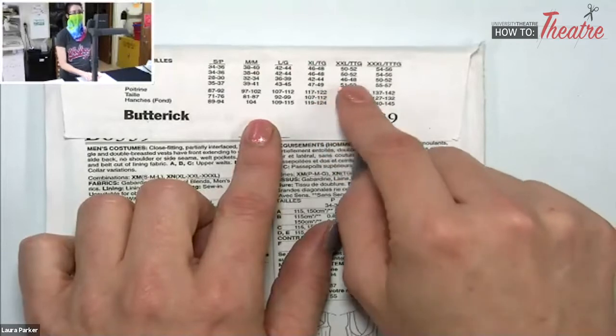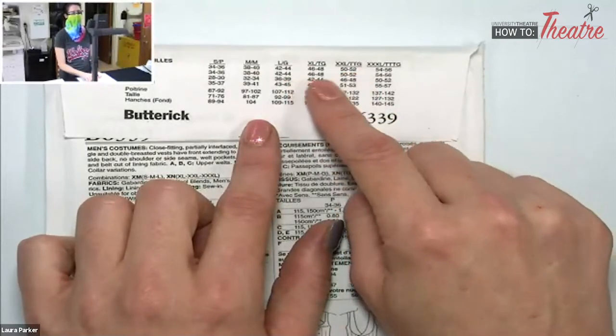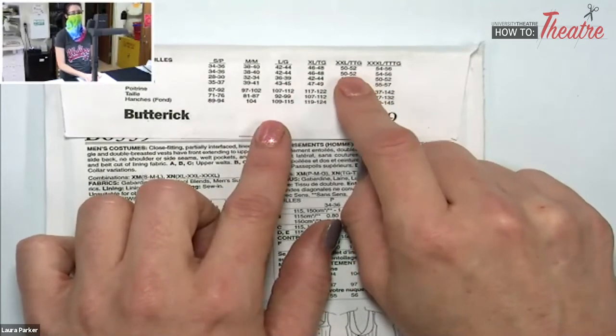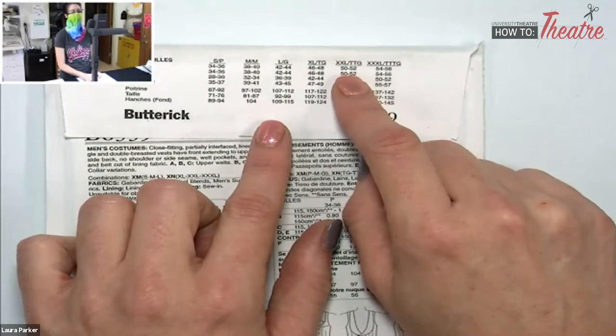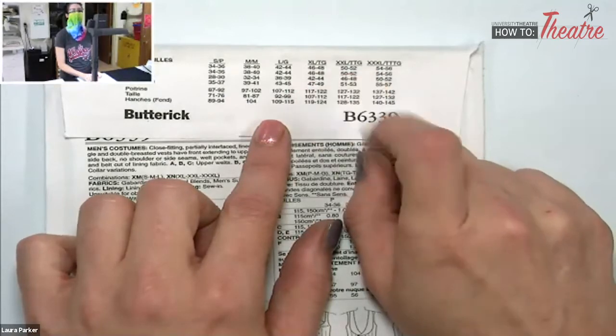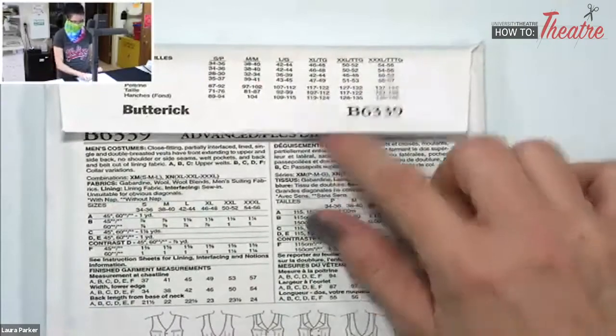So if they had a 50-inch chest but a 46-inch waist, you would typically cut out the extra large here, for the 50-inch chest, and then you can modify the pattern down to the waist. That's going to be a lot easier than kind of shooting upwards there. So that's going to be the first thing that we're going to look at.